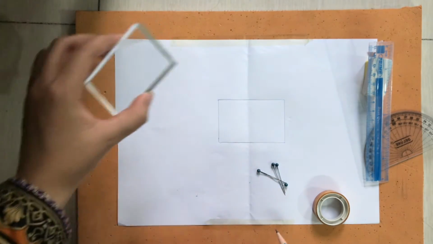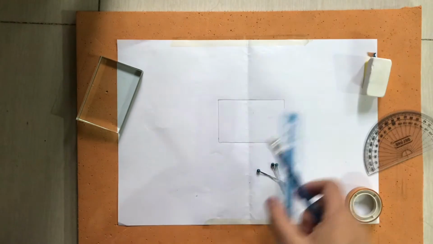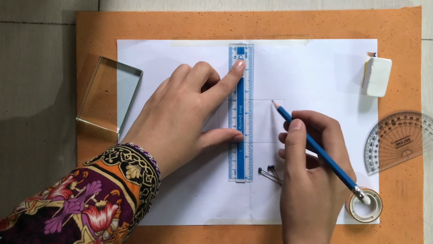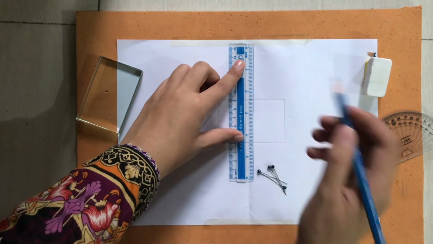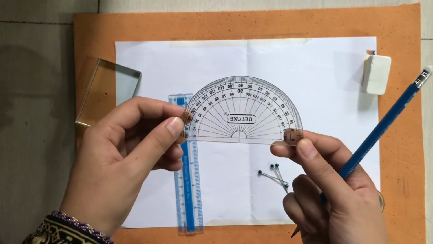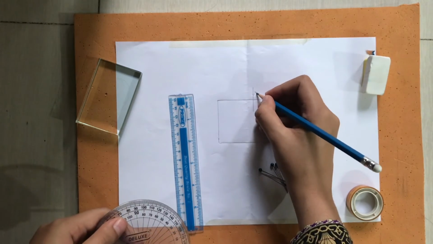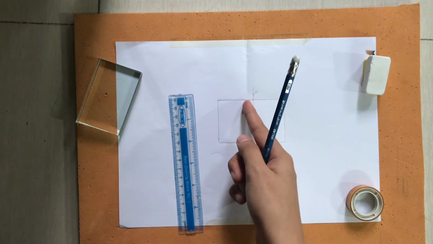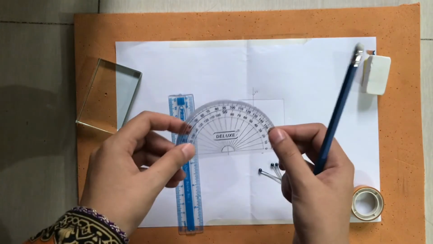After drawing an outline, we remove this glass slab and draw a normal in the center of this outline. This normal is actually a line at 90 degrees with the surface.